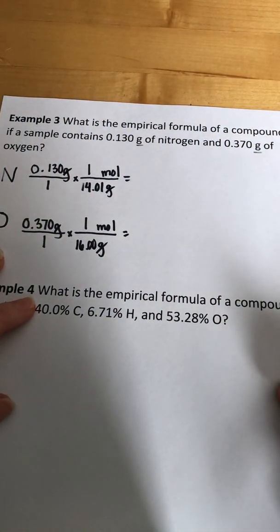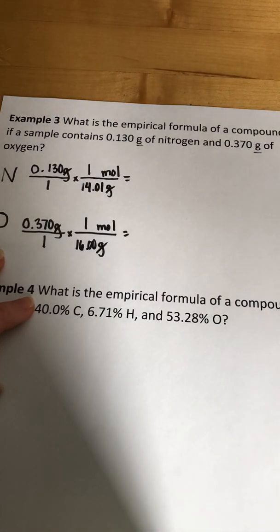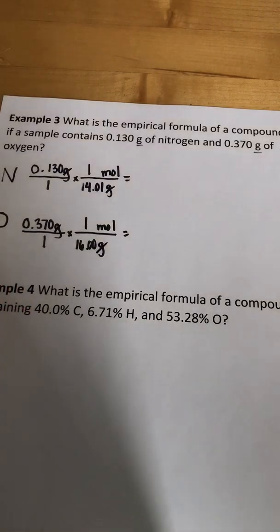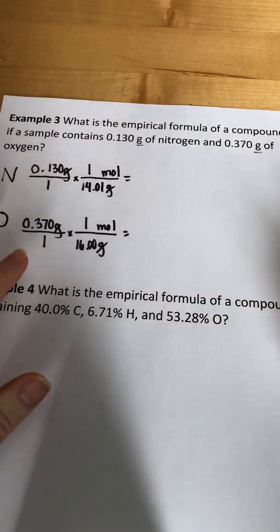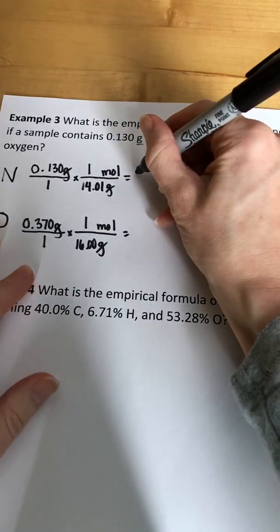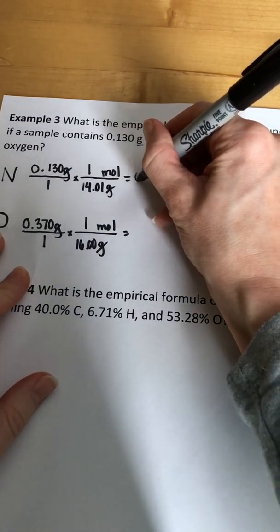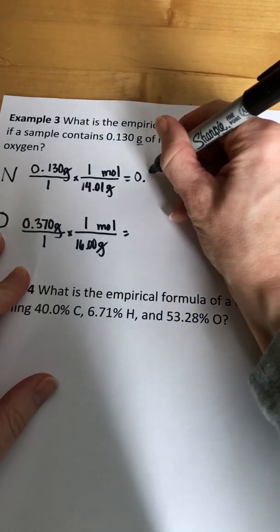I will say, super important piece on this part where you're converting grams to moles, do not round your answer using sig figs yet. You want to keep as many decimal places as you can. If you start rounding too soon on these problems, you're going to find yourself in a really tough situation because your numbers aren't going to work out. So in empirical formulas, always keep as many numbers as you can kind of write down that you can fit.